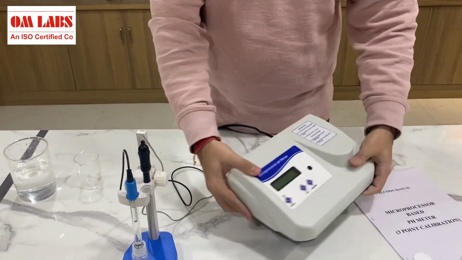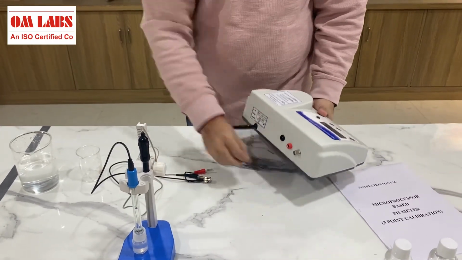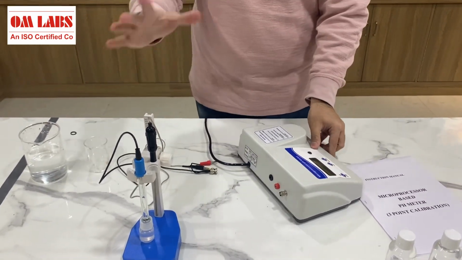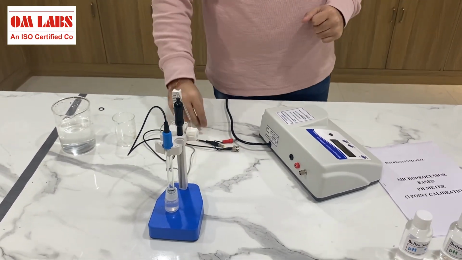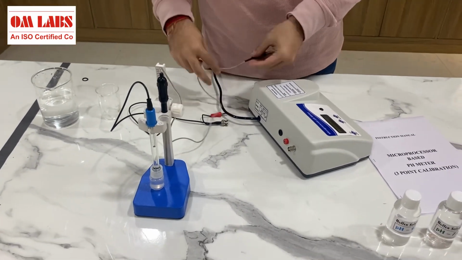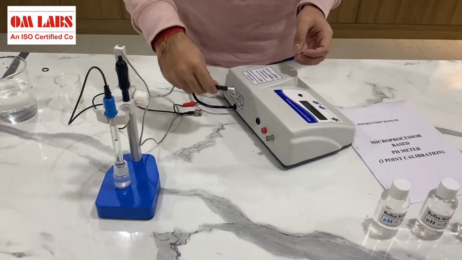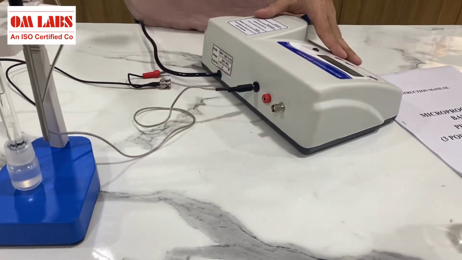So this is the device, and I have already attached the main power supply of the device to the switch. Now here you can see there are some sockets, and in these sockets we will be attaching our probes. For the temperature probe, we have this black socket. We just have to insert this wire into the socket.